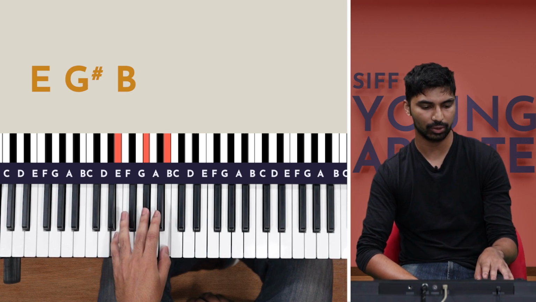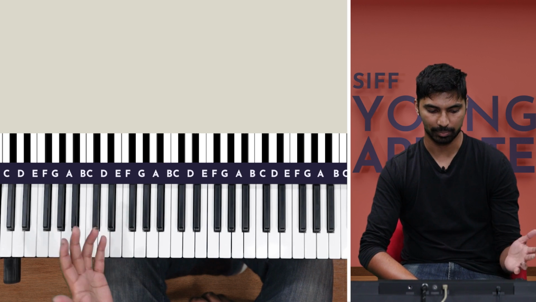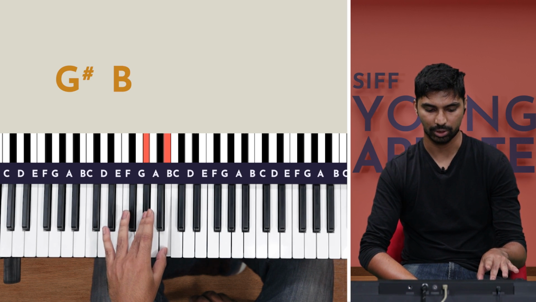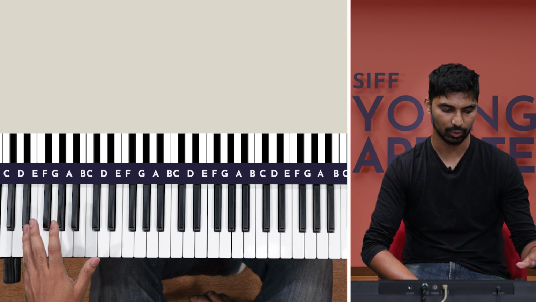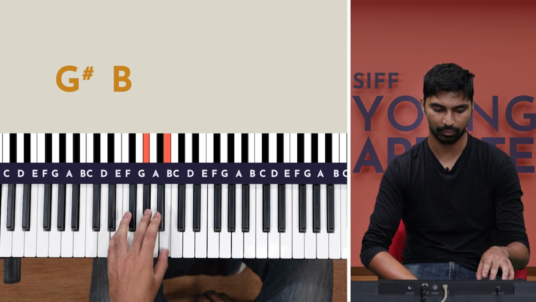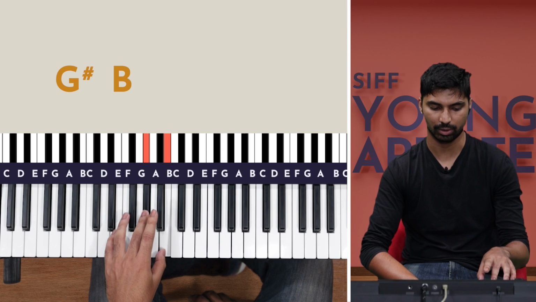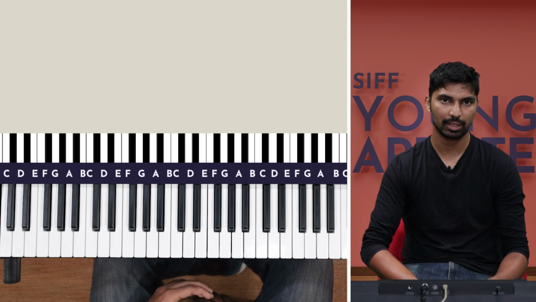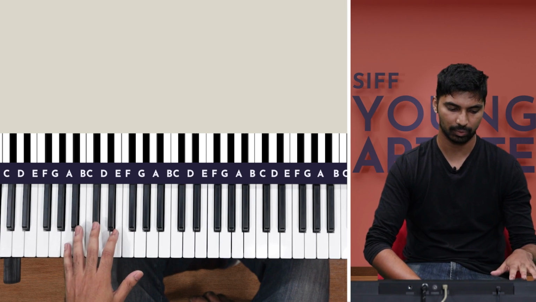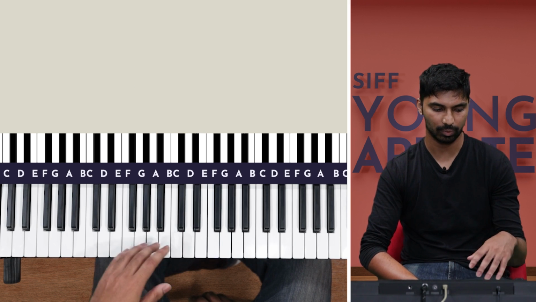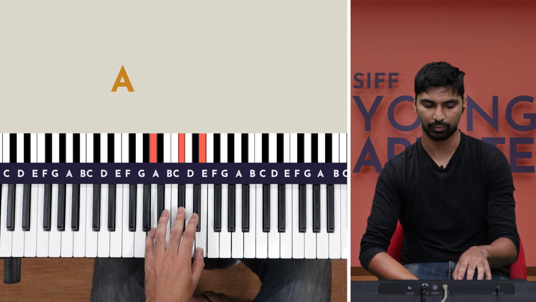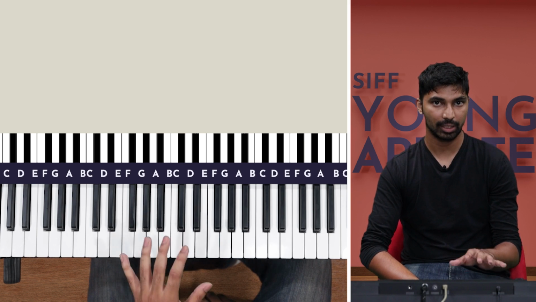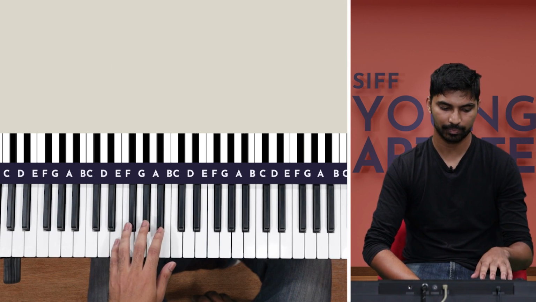So I'm playing an E major chord over here, E, G sharp, and B. But I'm playing E first, then these two, G sharp and B, and then back to E. So 1, 2, 3, 4. 1, 2, 3, 4. So I play that twice, and then I go into the A major chord. 1, 2, 3, 4. 1, 2, 3, 4. See how the pattern is the same. It'll take some time to get used to that jump.